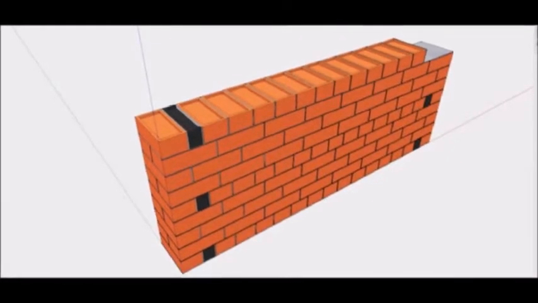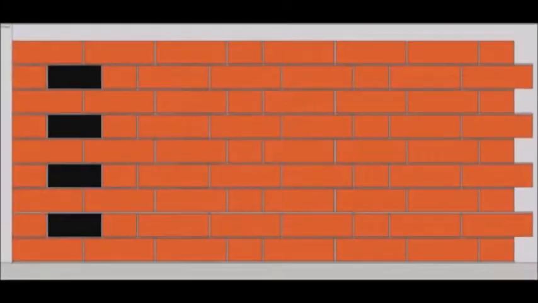The tops of garden walls can be finished with one of the special coping bricks, or stone cappings. Let's continue on to garden wall bond. Now we will know about Flemish garden wall bond arrangement with help of animation.